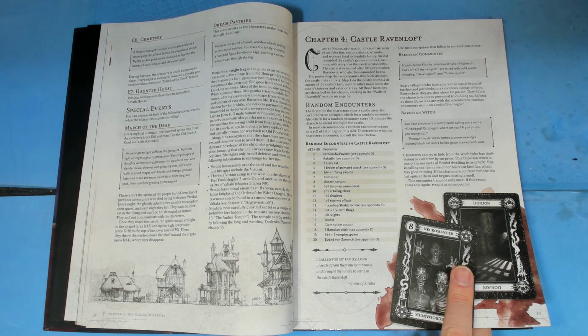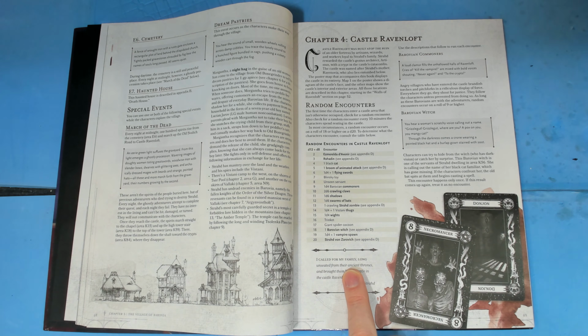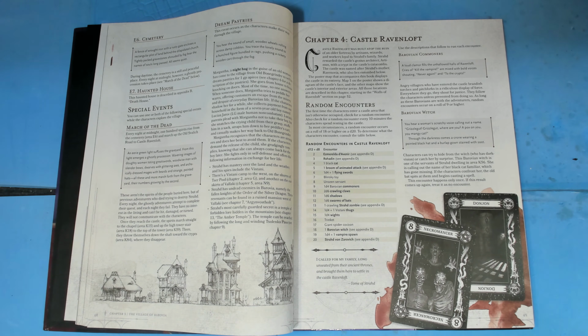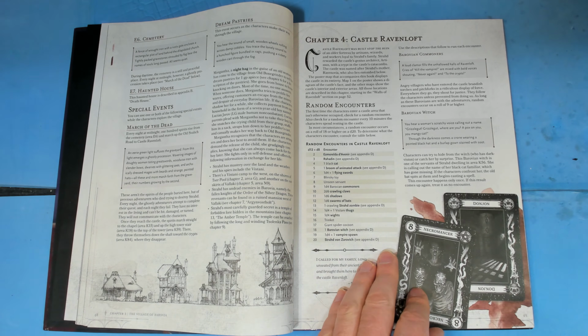I don't recommend running any random encounters. See, there's a random encounter chart for this castle. I wouldn't use them at all, okay? One of the things you'll find with horror is the more battles and combat you present to players, the less scary your whole session will be. So the best thing you can do is ignore the random encounters.